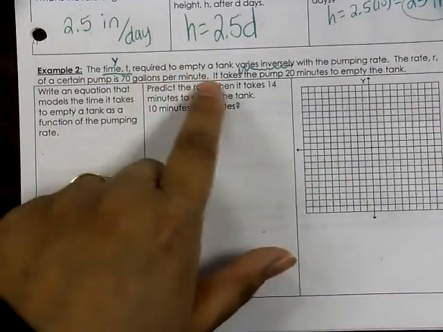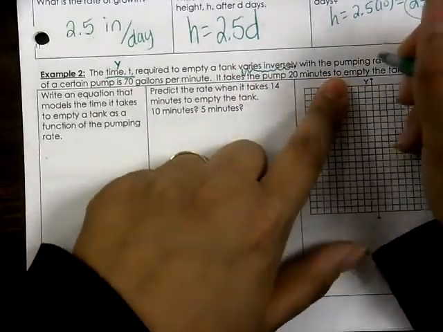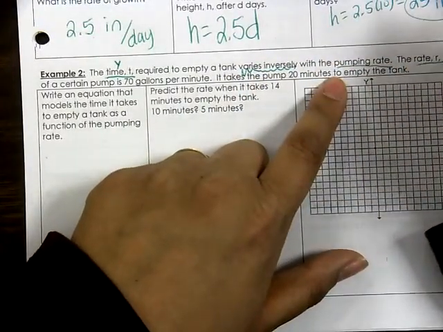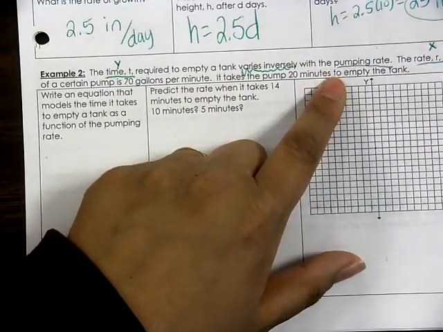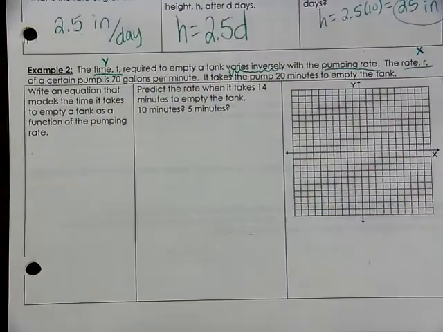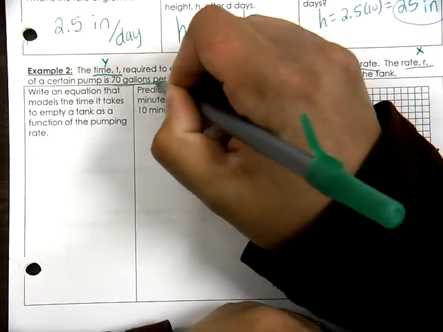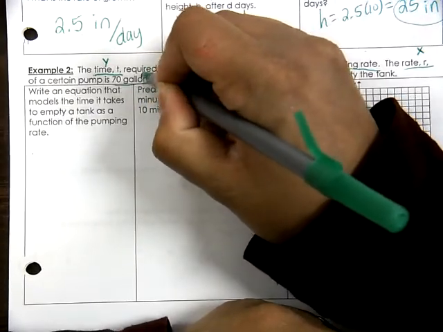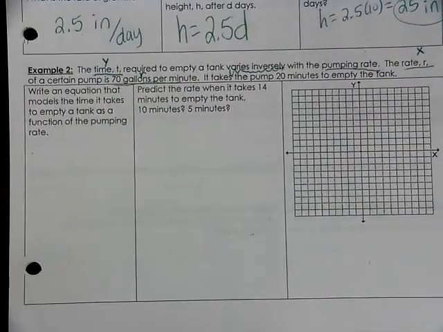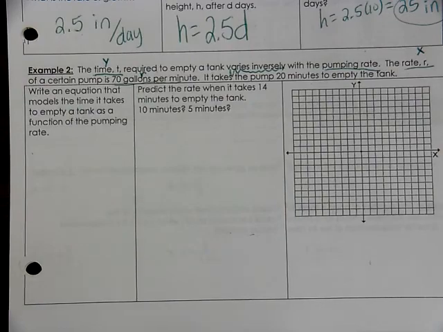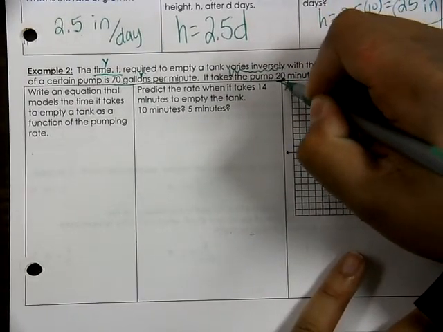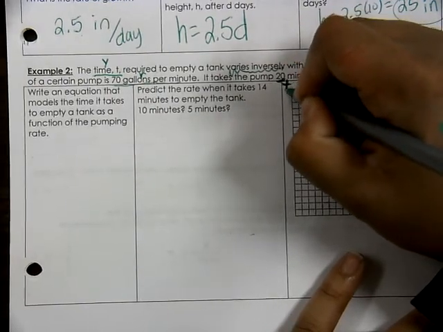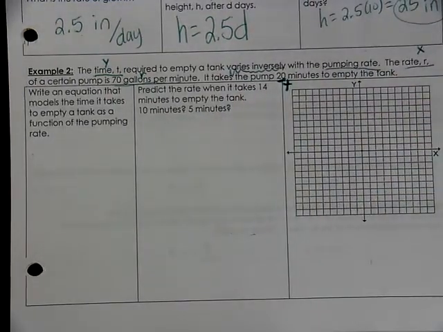It says the time required to empty a tank varies inversely with its pumping rate, and that letter they gave us is r. But again, it's another way of thinking about it as x. Then it says the rate, or r, of a certain pump is 70 gallons per minute. So this is my r, or my x, however I choose to think about that. It takes the pump 20 minutes to empty that tank. So 20 minutes is a time, so I'm going to write t here, or it's the same thing as your y.